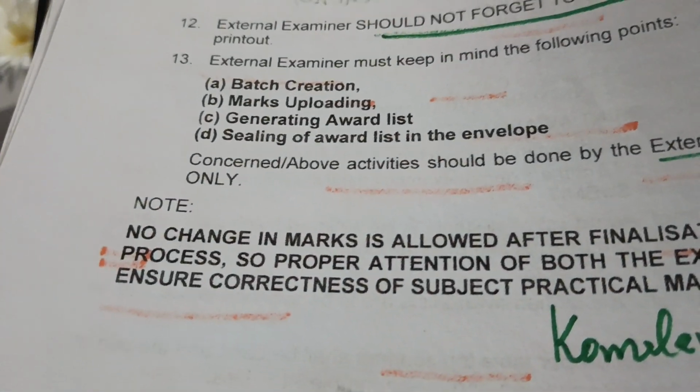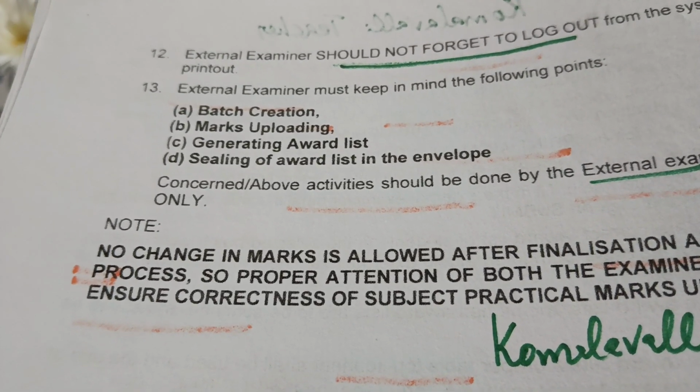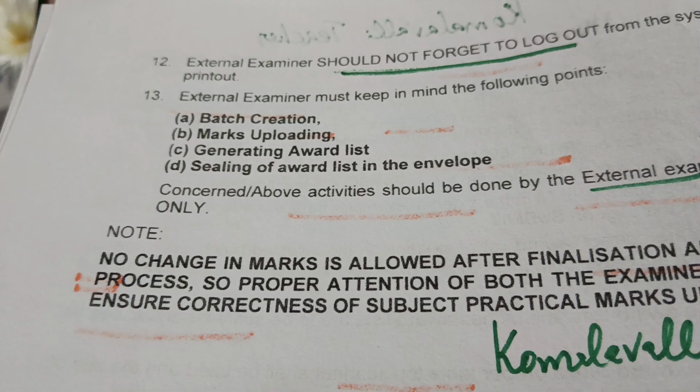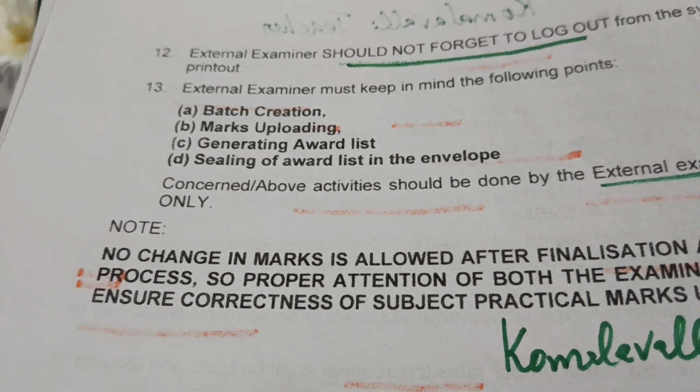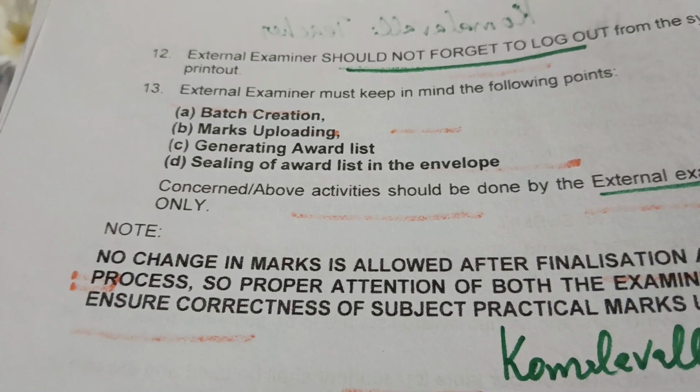Note that no change in marks is allowed after finalization and completion of the process. So proper attention of both examiners is required to ensure correctness of the subject practical marks uploaded.